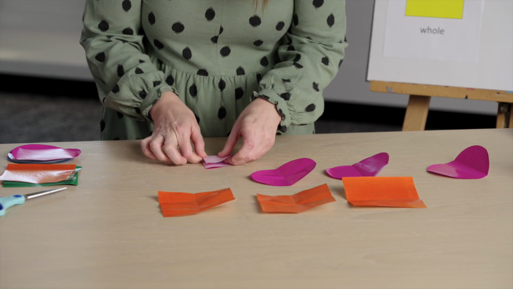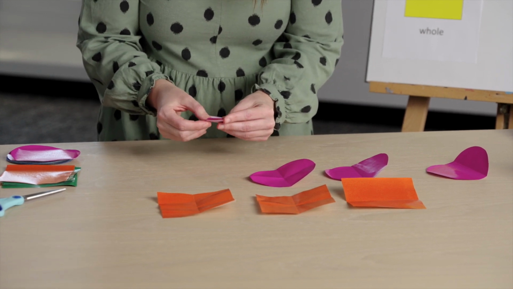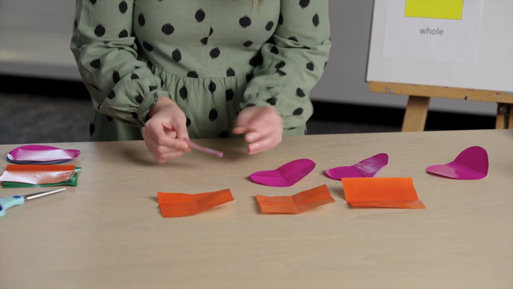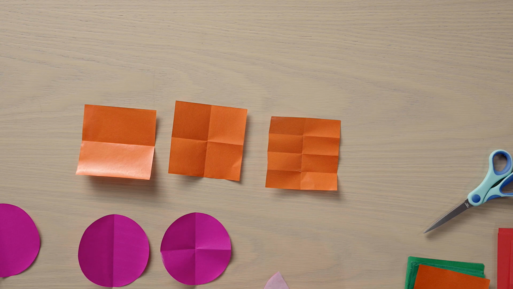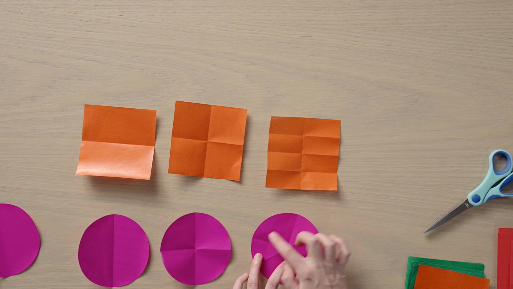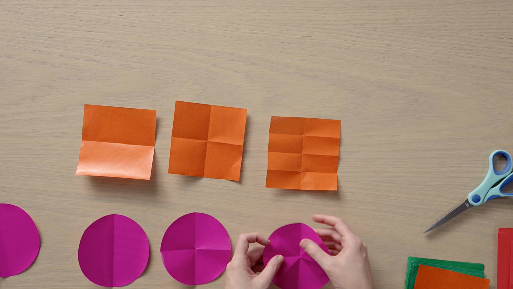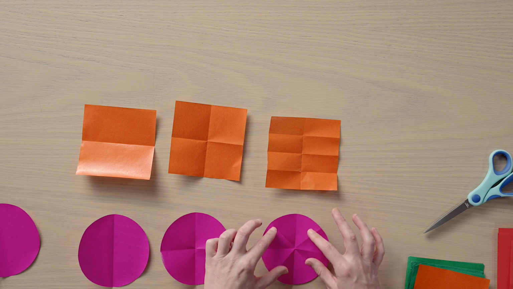1, 2. Now my circle's going to get a little bit tricky here. I'm going to have to fold it this way. 3. Now when I open it up, I have 8 equal parts. It's a little bit tricky there for you to see.